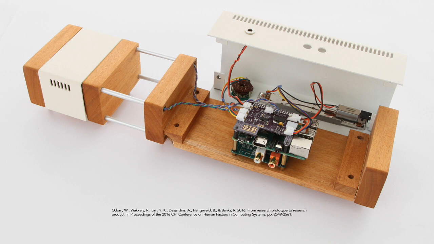Okay. For this study, we created a research product version of Olo Radio that could hold up and operate over long periods of time. This image shows the custom circuit board we developed to interface among the motorized slider, a Raspberry Pi 3, and a HiFiBerry shield that provides 24-bit Hi-Fi audio quality and terminates to RCA outputs. This allowed participants to plug Olo Radio into their existing sound systems.